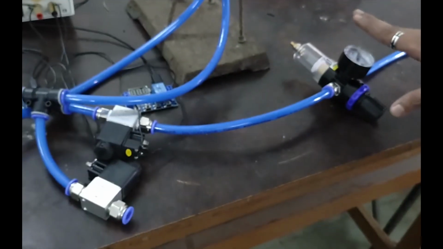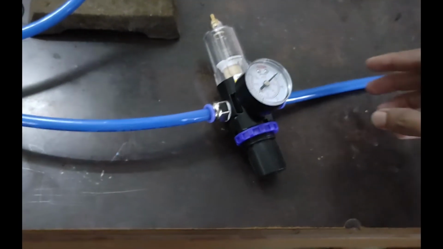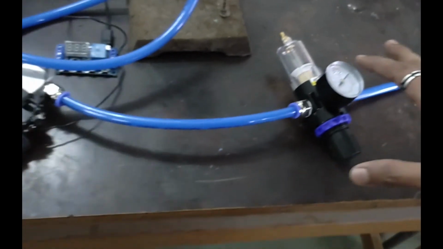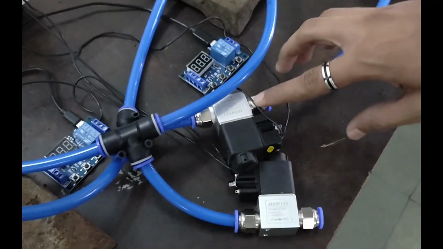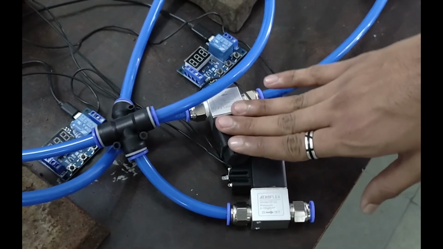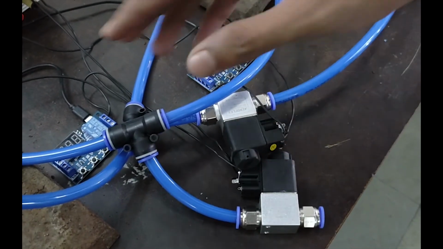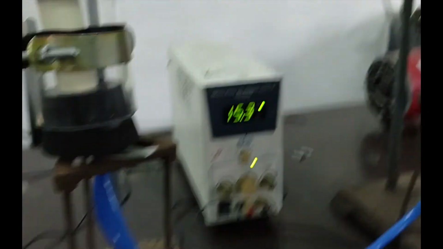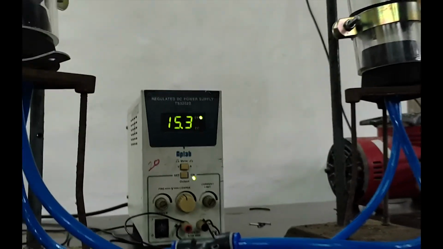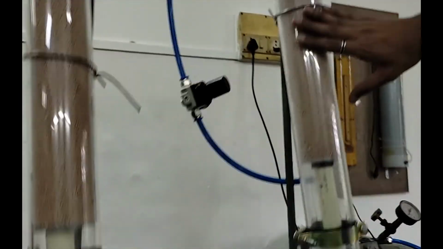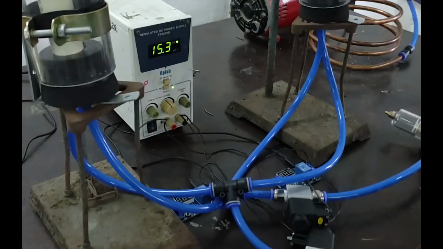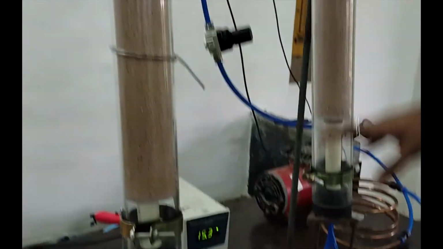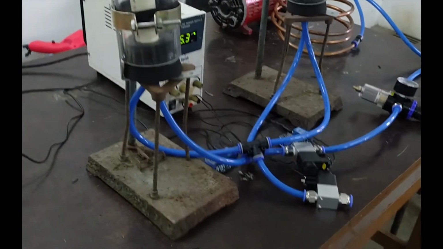and after that the pressure regulator as well as the moisture trap is present over here, and through that moisture trap the air is supplied to the solenoid valve, and the solenoid valve then splits the air into these two columns. These two columns are filled with the zeolite material, which is of 13X size, and we have mounted them on the tripod as well as the stand.